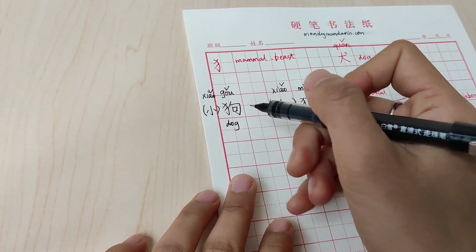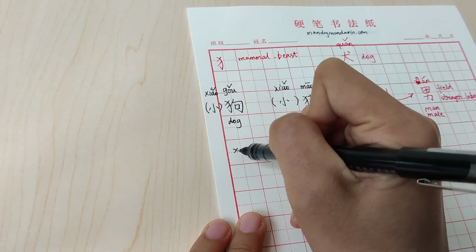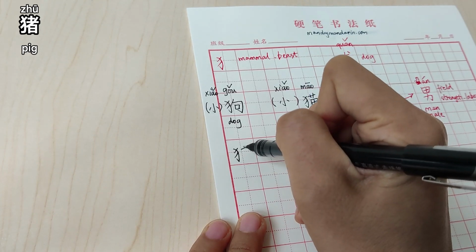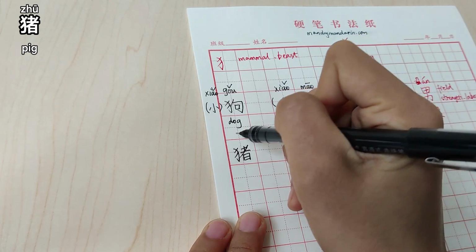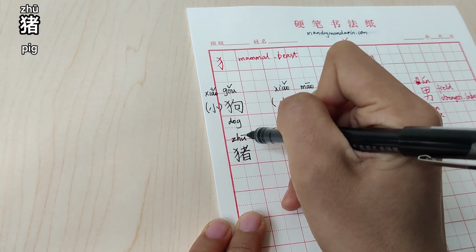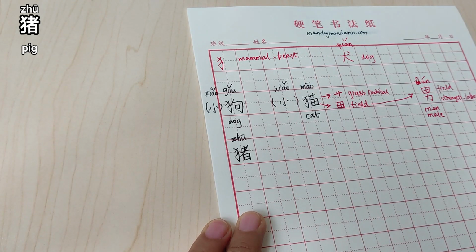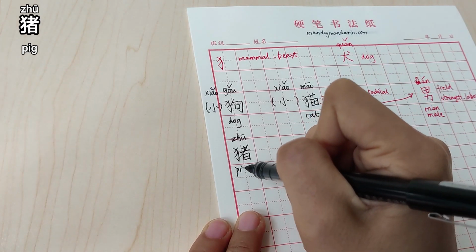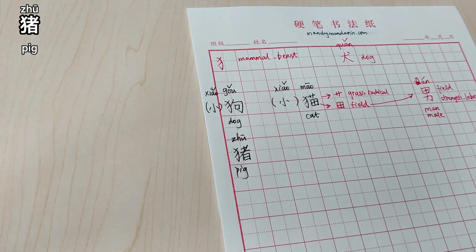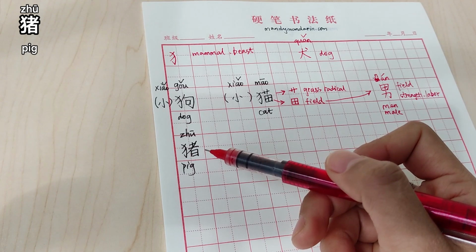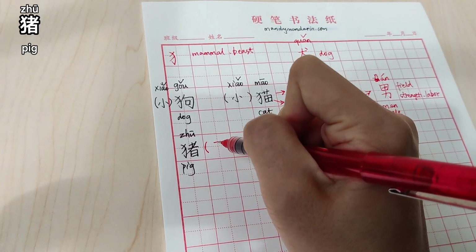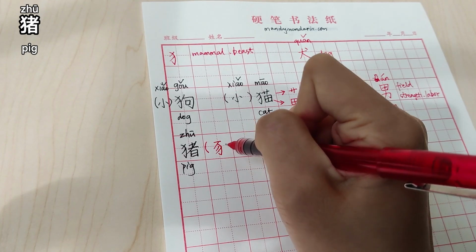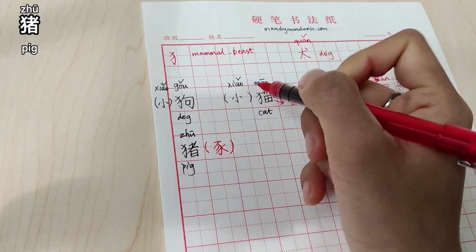Okay, move on to the next animal. That is zhu. Zhu means pig. For the pig, actually, we have a radical for it. It looks like this.